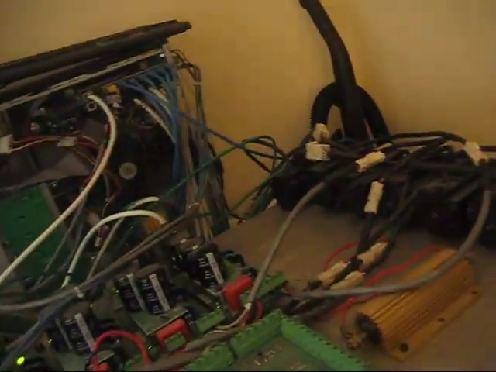Let's try this again. Now you can see that motor is turning. When I let go of the mouse, it stops. Push it down, it goes. Stop, go. Okay?